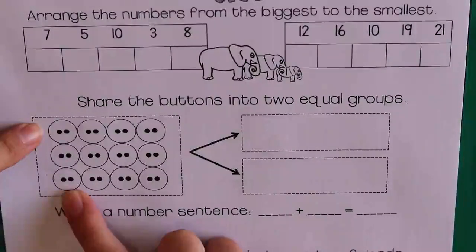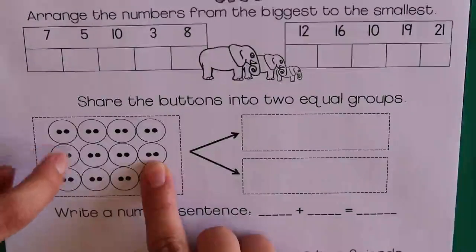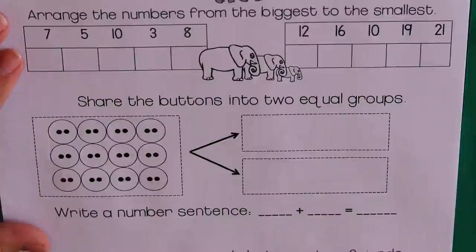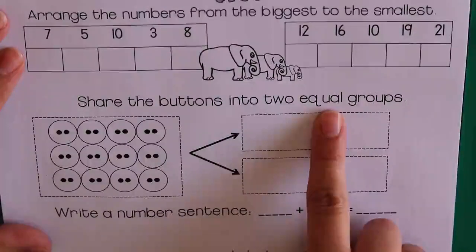Okay, we'll go on to the next one. 1 red, 1 blue, 1 red, 1 blue. Okay, so now have a look. Make sure that you have the same number of buttons in each color. Count how many of your red ones and count how many of your blue ones. Okay, the number should be the same because they want it equal.